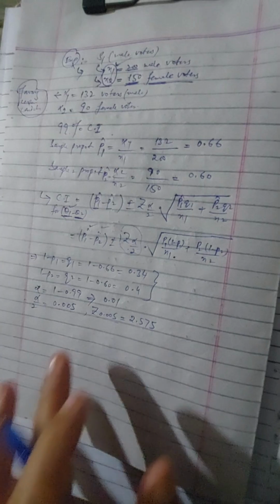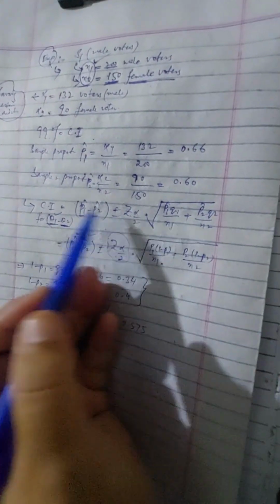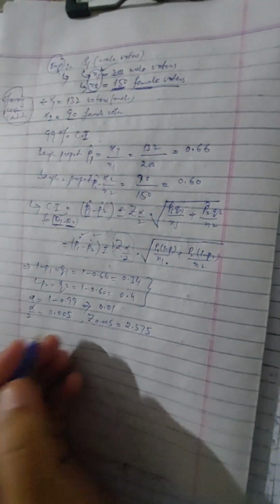Okay, now we have P, Q, N1, and this value, so putting in all the values.